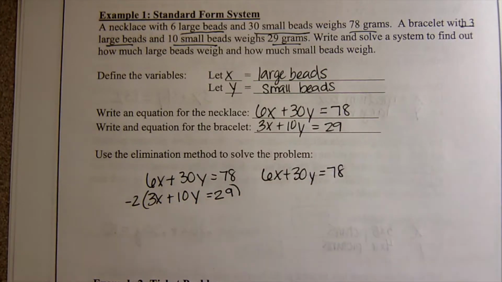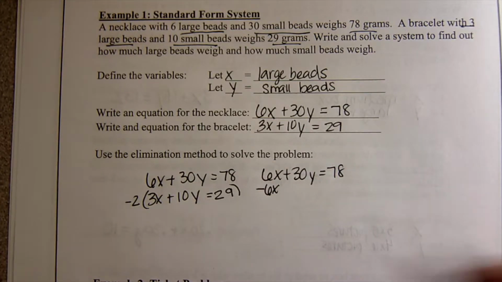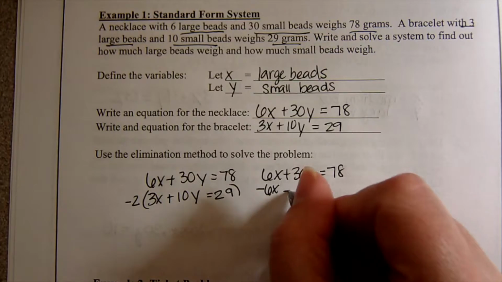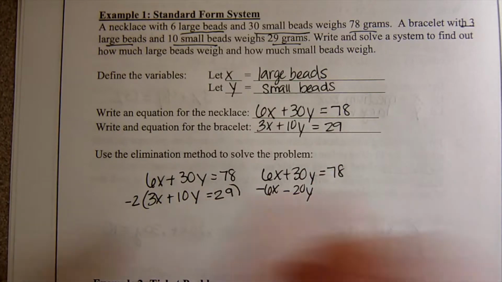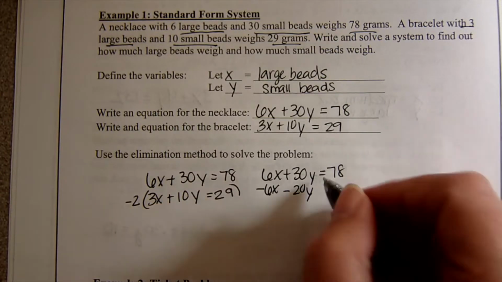Wait. Where's the negative 2 come from? We're trying to get the number in front of X to be the same. So you just make up the number. Yes, you're trying to take out a variable.